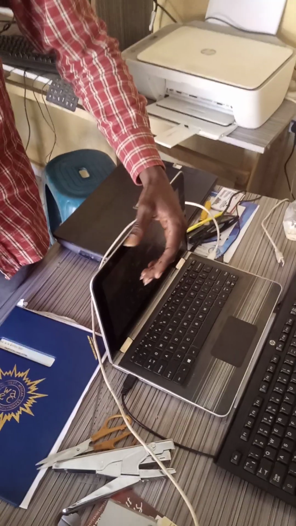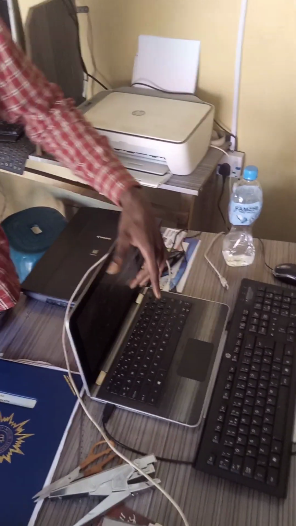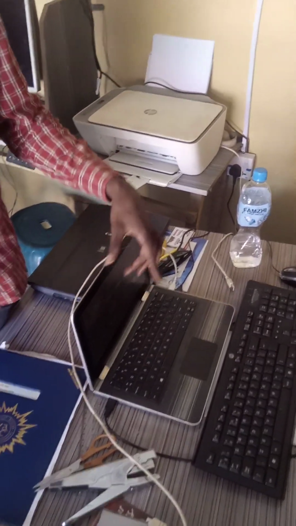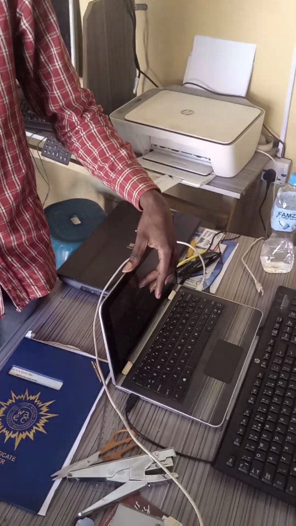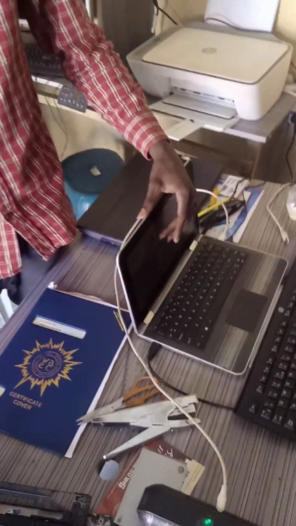Also with the battery, how does the battery last? That determines whether the price of that system will be higher or lower. Also the touch screen, they put the touch screen into consideration. Any system that has a touch screen, of course the price will be higher as well.